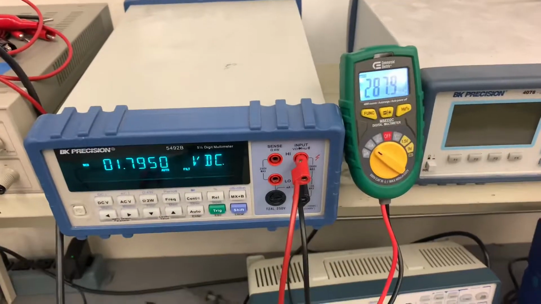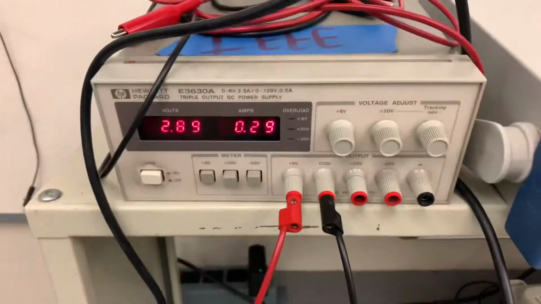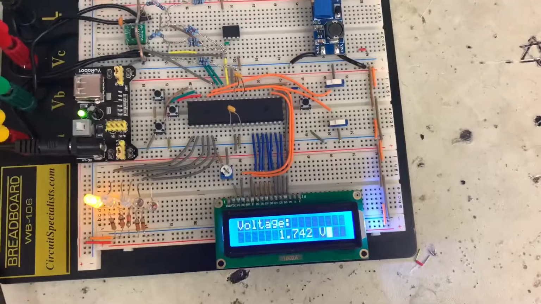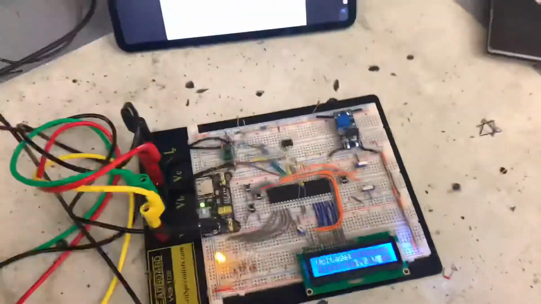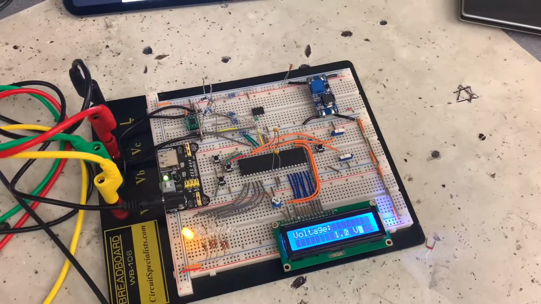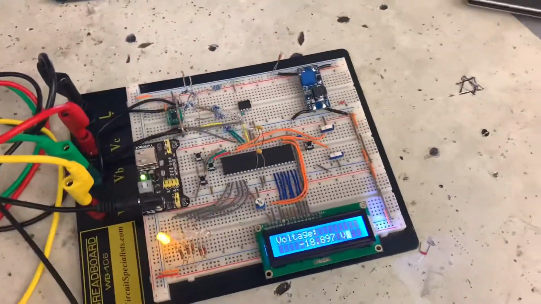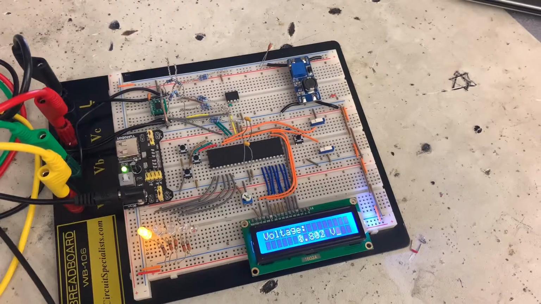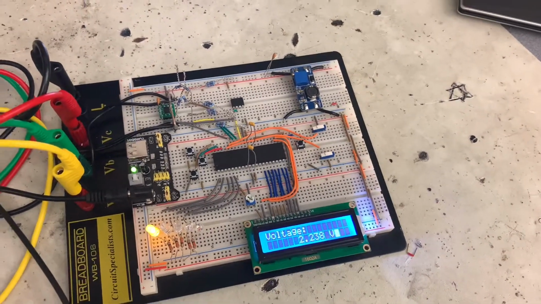Currently, I have these two meters set up to read voltage and current. This is the power supply, and it is in this configuration along with my multimeter. So as you can see, this is reading 1.74 volts. This is reading 1.79, and I could flip this switch, and if I change the voltage, it would change very quickly along with the voltage. But if I flip the switch again, it'll change the voltage and read very slowly. So as you can see, it's refreshing very slowly.